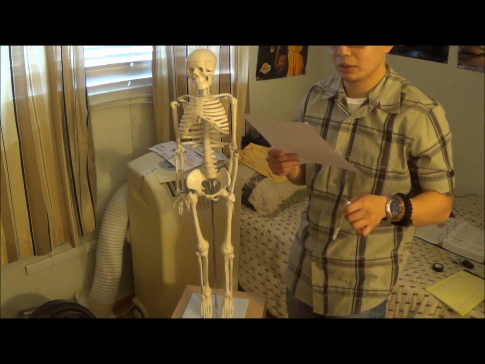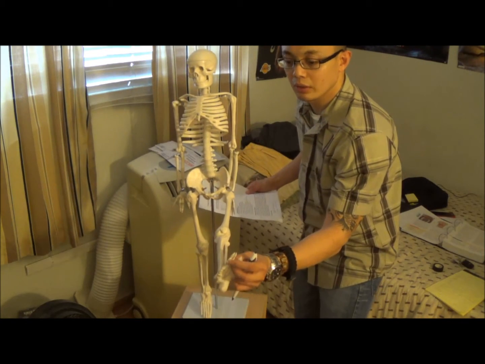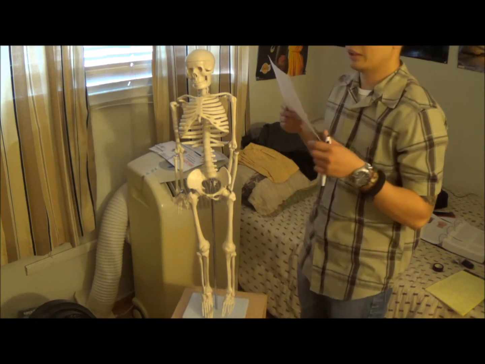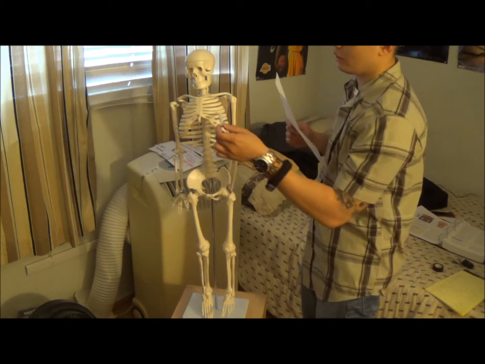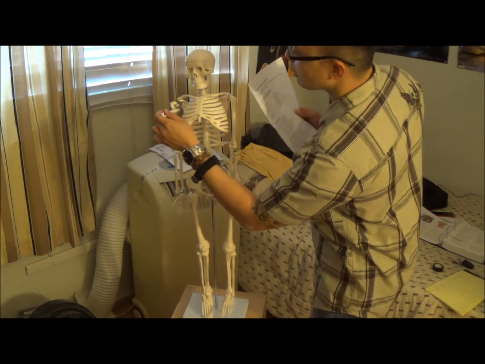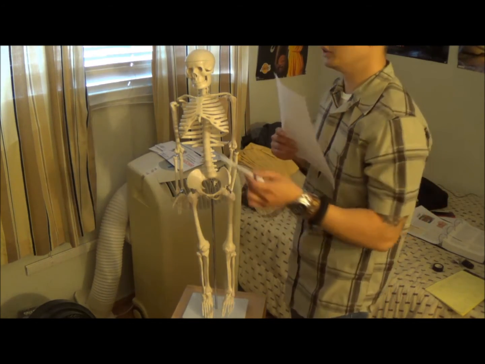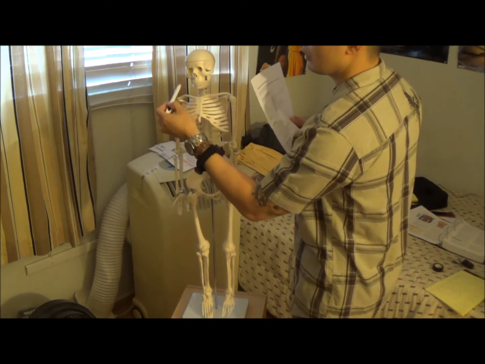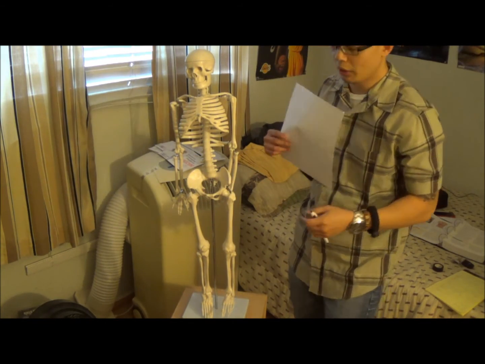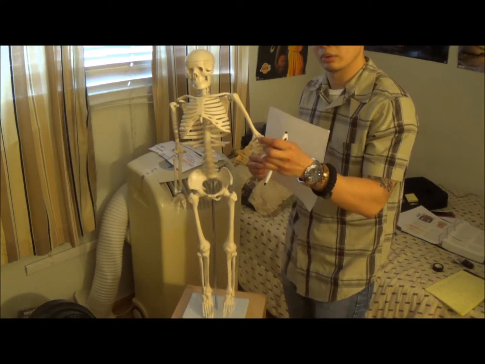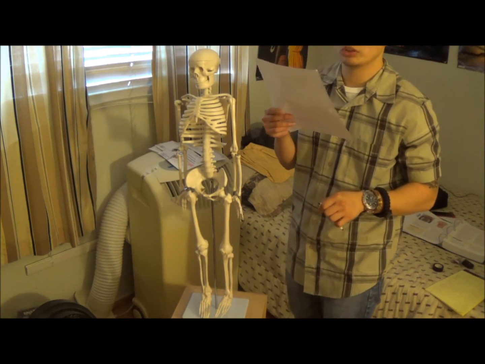First one is the hallux, and that's the big toe. That's this right here. Second word is axillary, which is the armpit. There it is right there. The third term is buccals, which is the cheek. Next is pollex, which is the thumb. Next is patellar, which is the front of the knee.